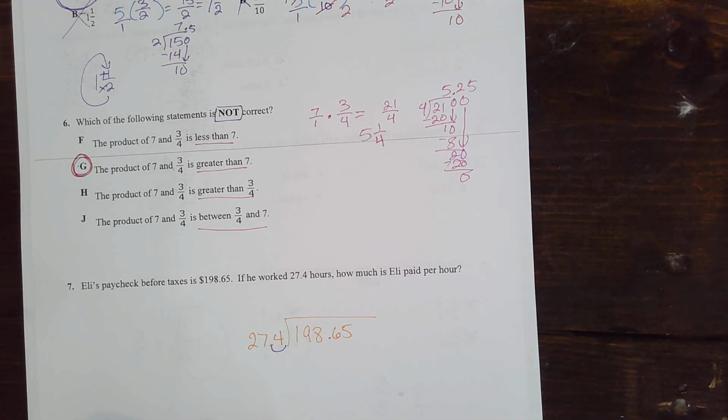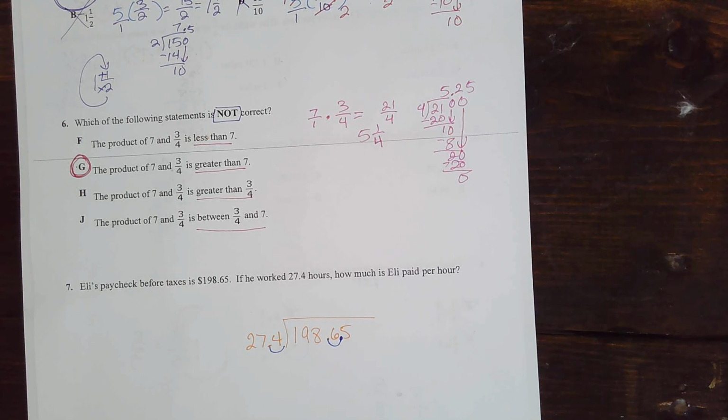So now instead of 27.4, it's just 274. And here we're going to scoot that one over too. And so now instead of 198.65, it's actually 1,986.5. So yeah, there's a pretty big difference there.